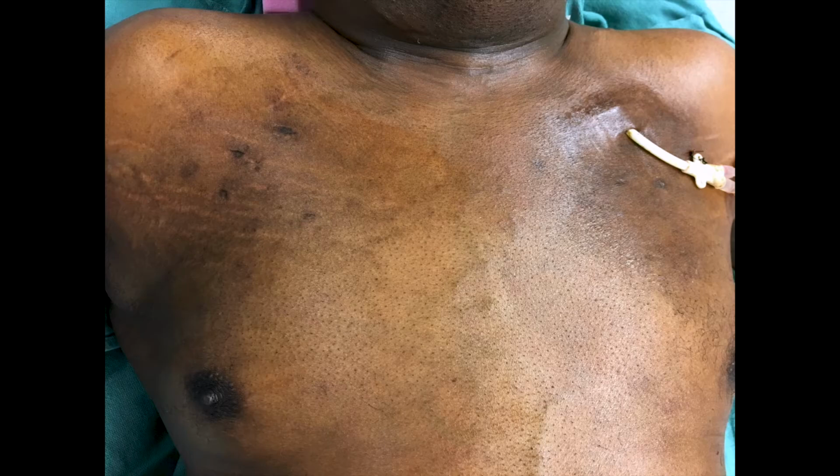He was currently using a left IJ tunnel dialysis catheter, but he presented with worsening of swelling of his face, bilateral upper extremities, and problems with dialysis using his current catheter. He also had a right upper extremity AV fistula that had started experiencing prolonged bleeding recently.